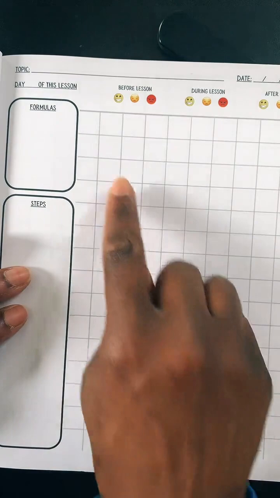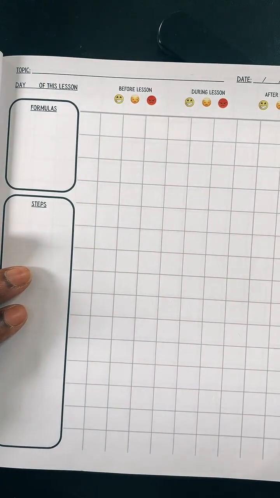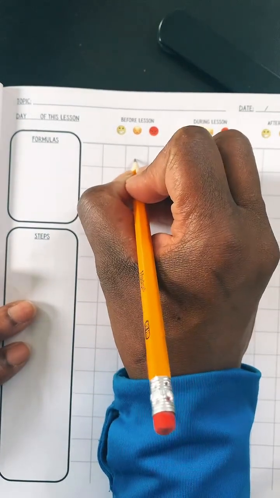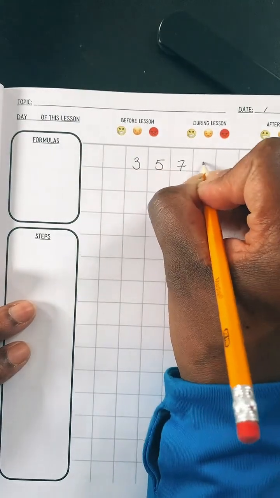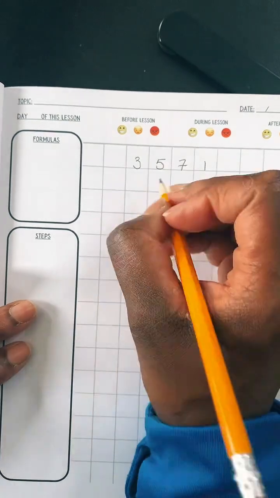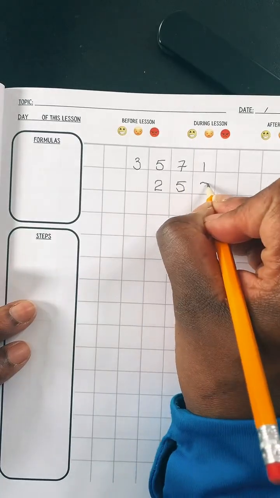But the reason why I have them as tiles is so when students write, they can actually write inside. So if I want to write 3,571 and say I want to subtract 251 or 53, let's change it up.